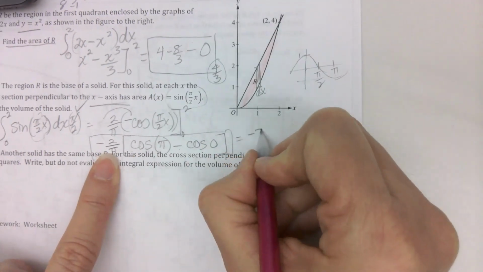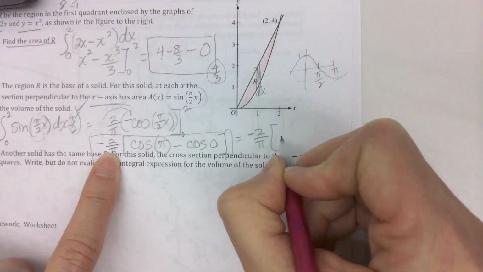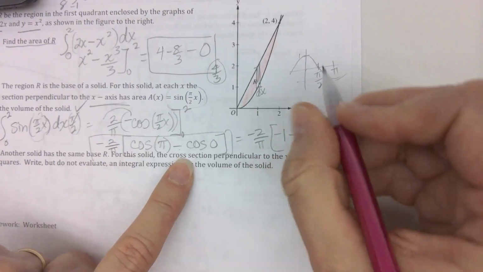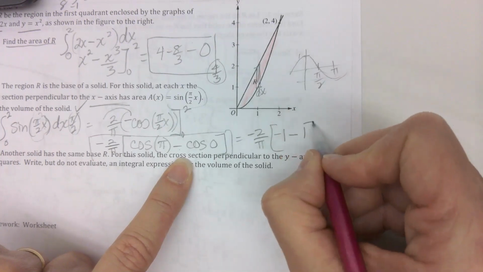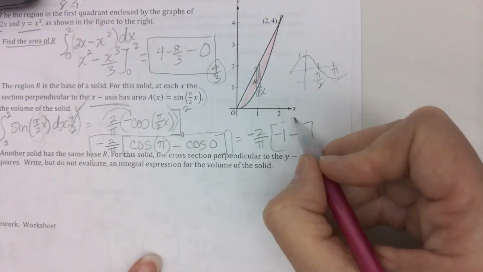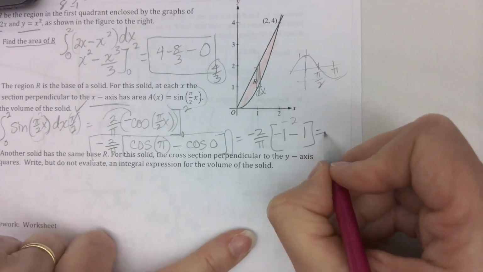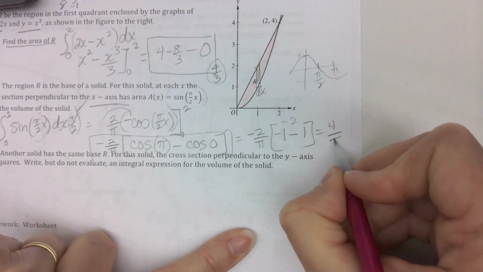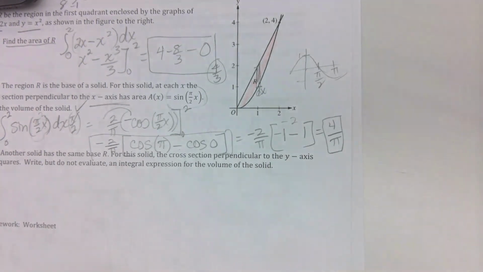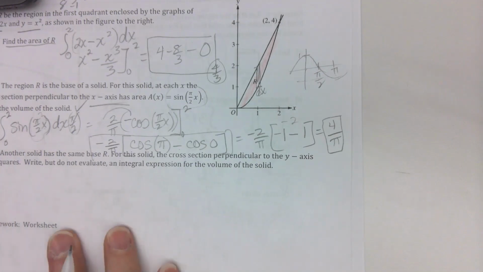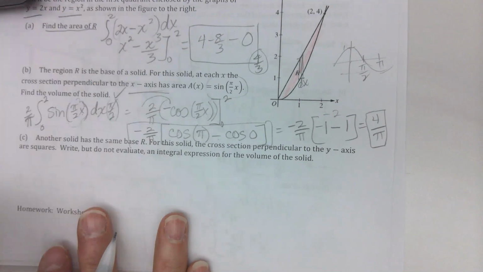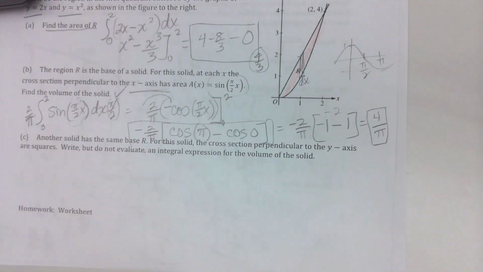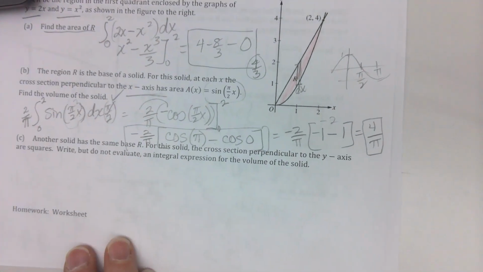So, -2 over pi, times -1 minus cosine of 0 is what? +1. So I'm looking at -2 times -2 over pi would be 4. I was thinking 0 myself when I was looking through that.